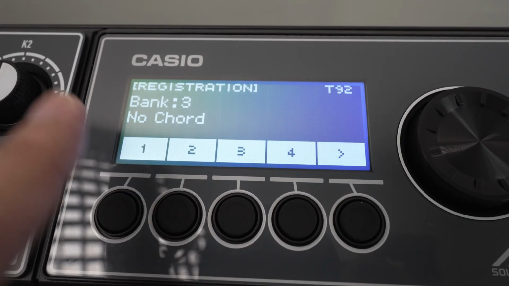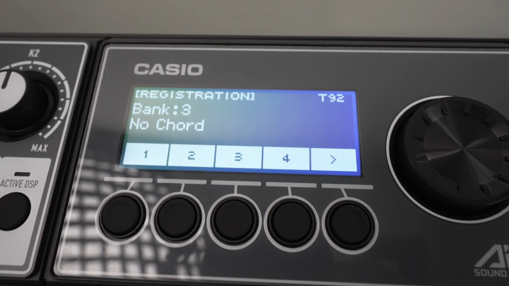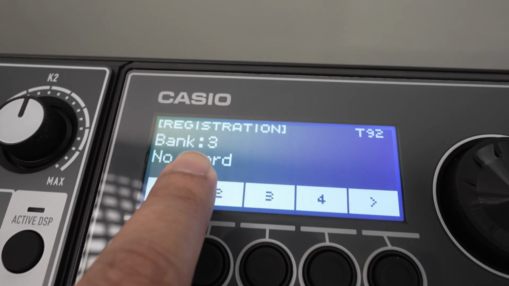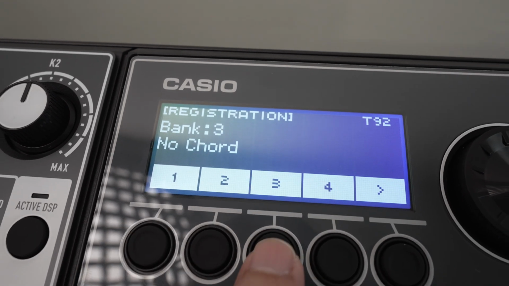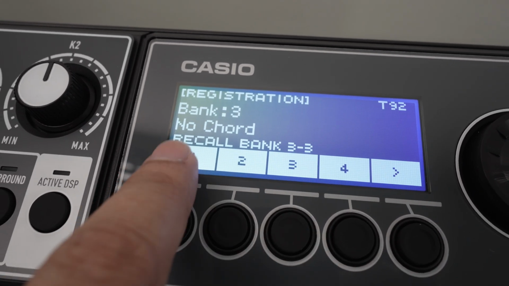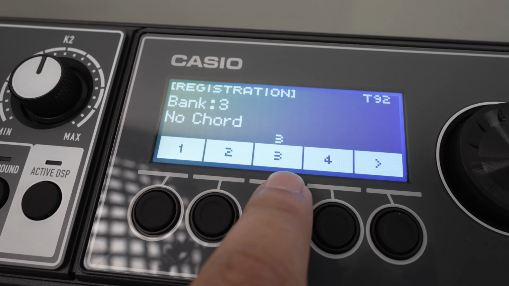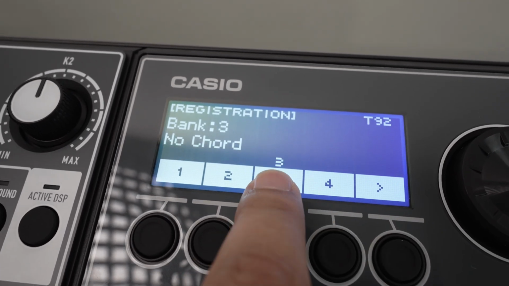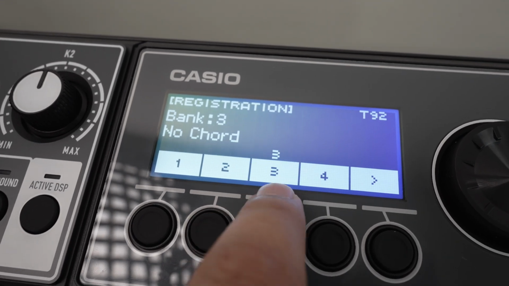From here onwards, whenever you want to recall that set of sounds that you just saved, you just have to make sure that you are in bank 3 and press number 3 and you can see that you have just recalled bank 3 number 3. You can tell that this is the active registration because you see a number 3 on top of these buttons.